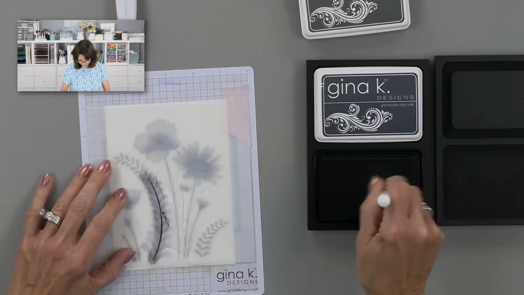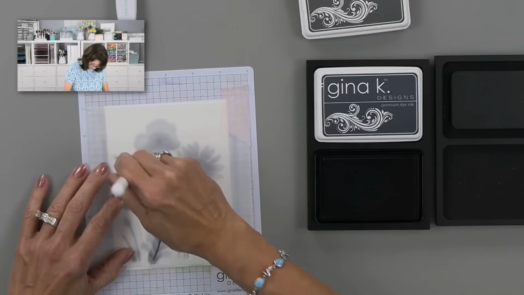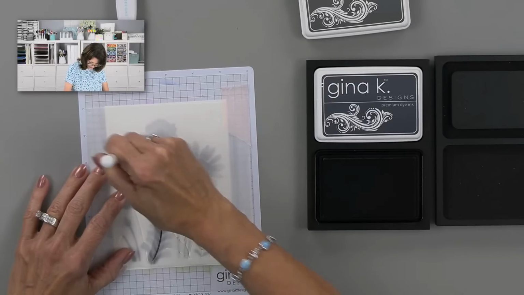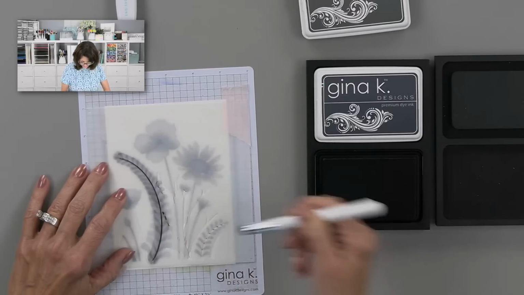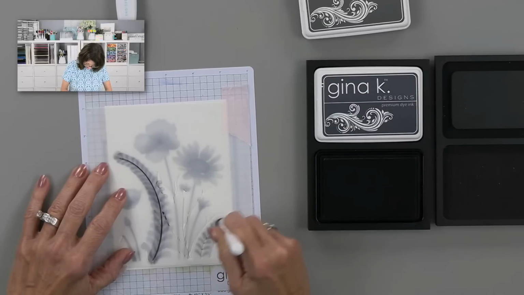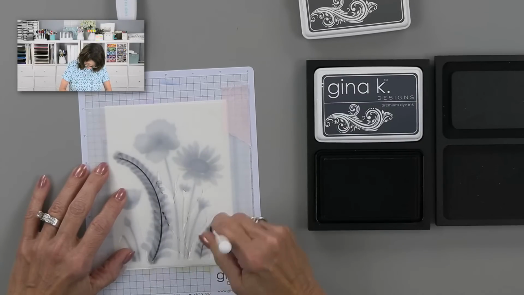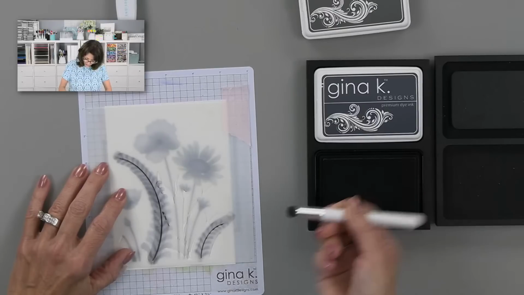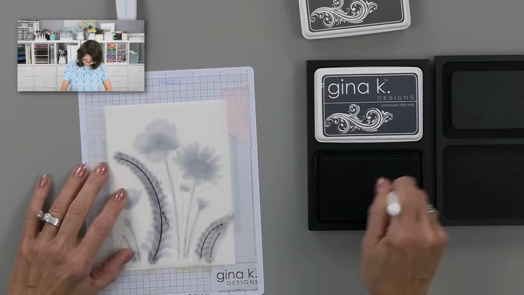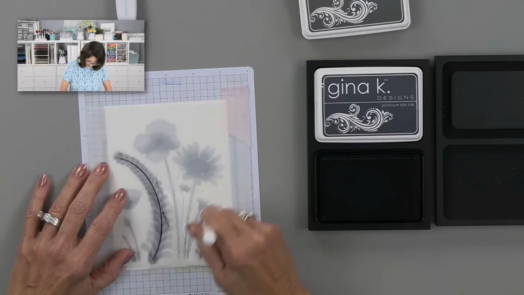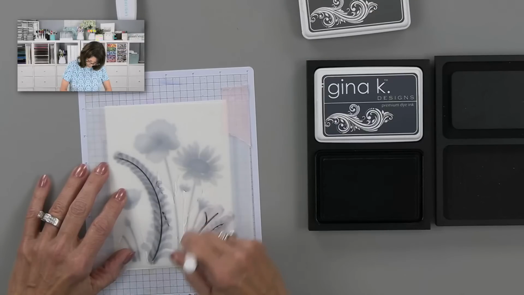Because that's a super skinny line. These stencils, wait till you see the stencils, how detailed they are. I mean, they're unbelievable how much detail is in these stencil designs. So it's really easier to take a detail brush like that and just kind of scrub back and forth along these skinny lines than it is to try to do a circular motion.